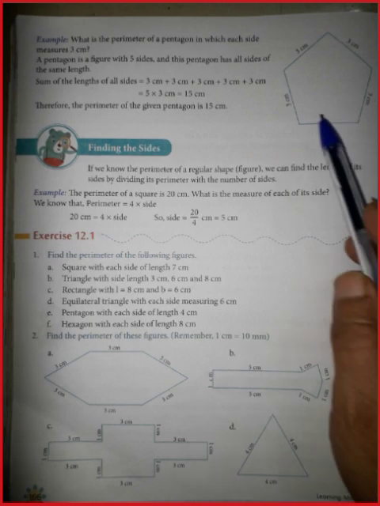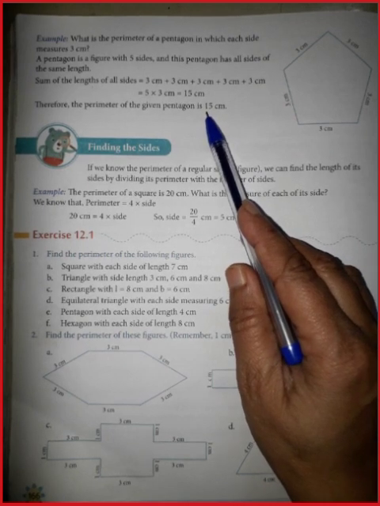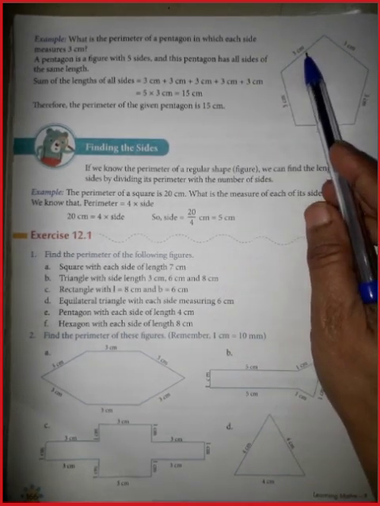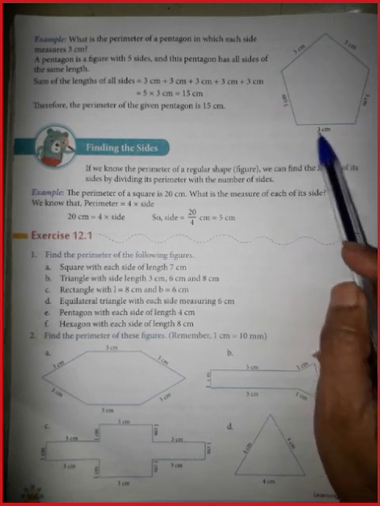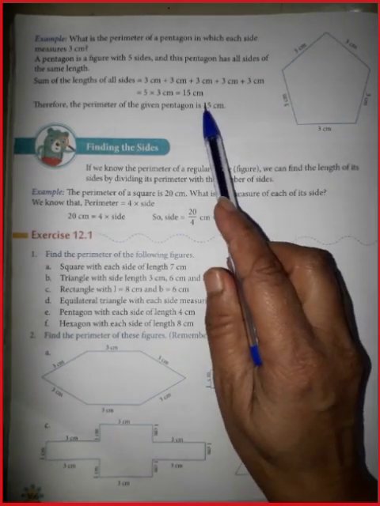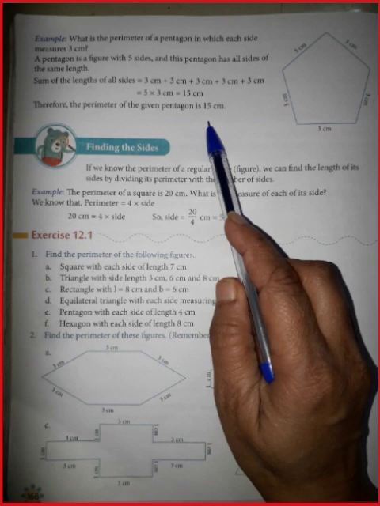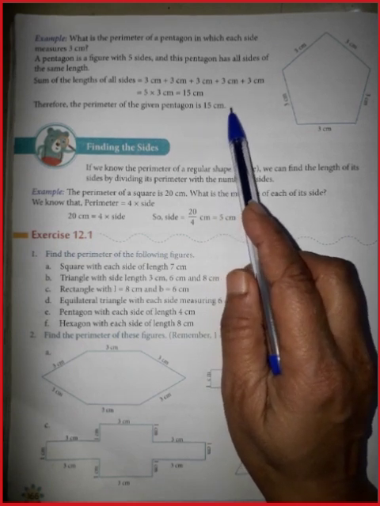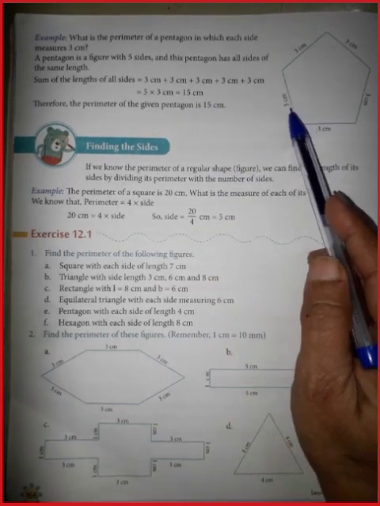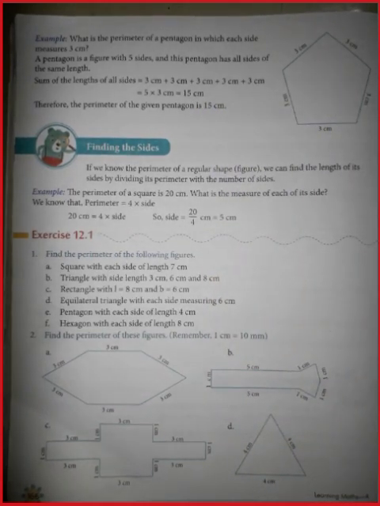Now if perimeter is given 15 centimeter and you are asked one side only. So what we shall do? There are 5 sides of this pentagon. So one side will be found by dividing by 5. Okay. So what we shall do in this? 15 divided by 5. 5 3s are 15. Means 3 centimeter is one side.